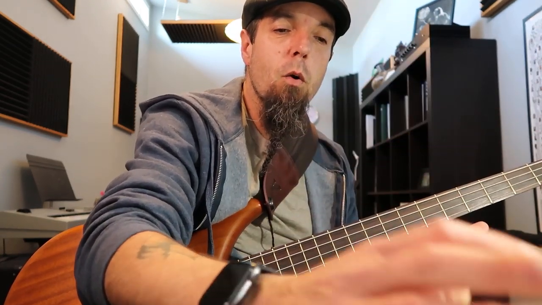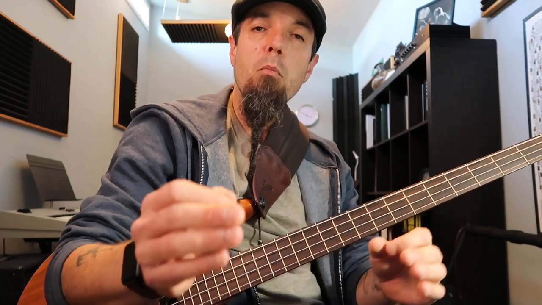I'm playing all the notes and just accenting different subdivisions. But again, just going to quarter notes. Practice going back and forth.